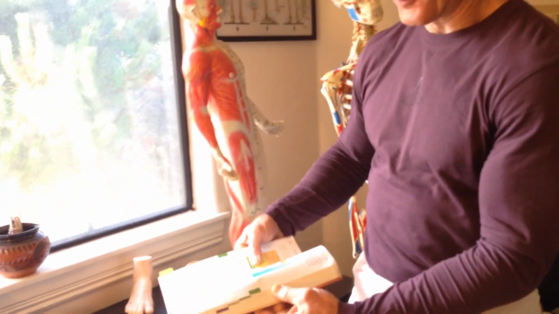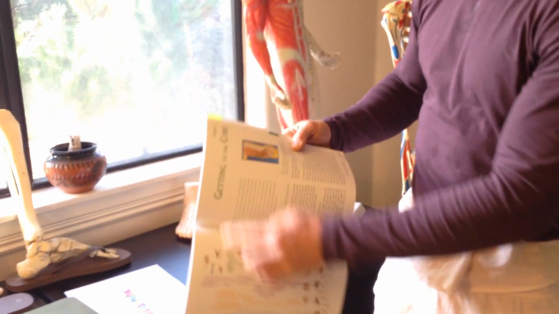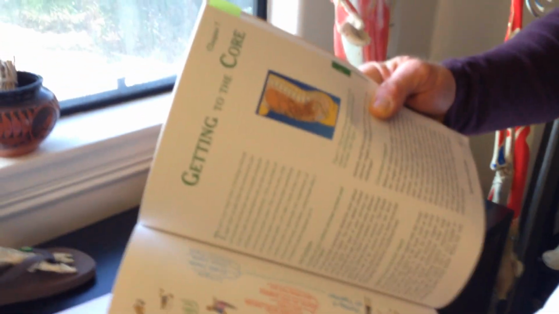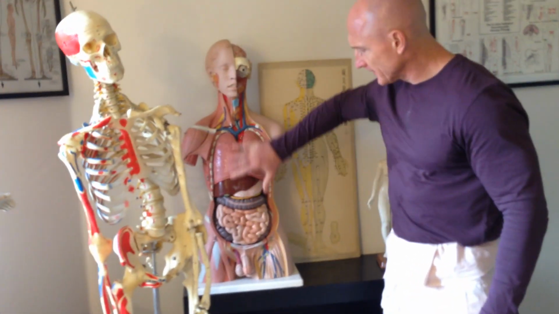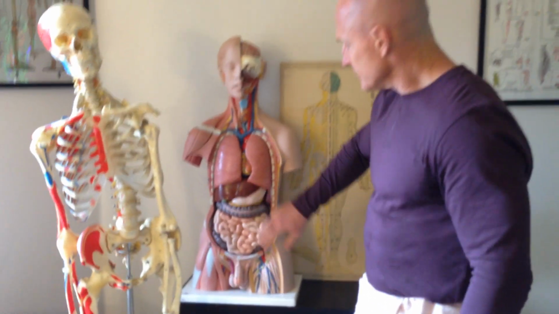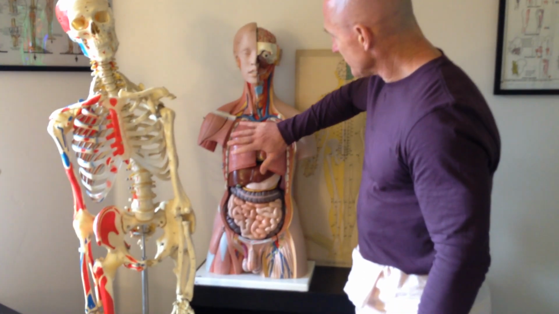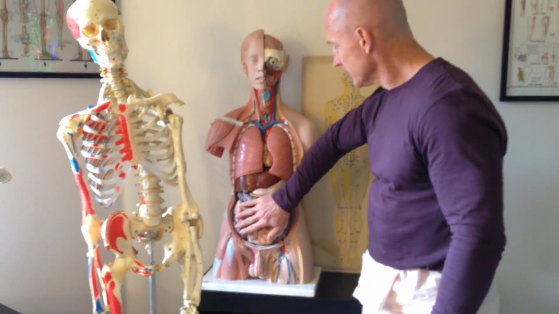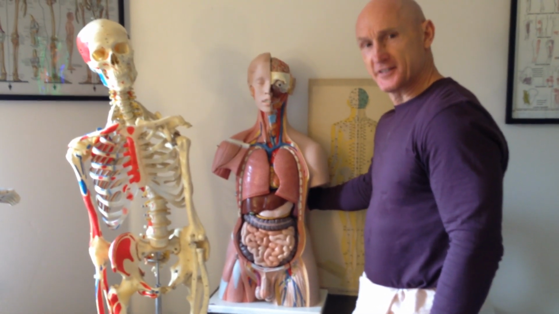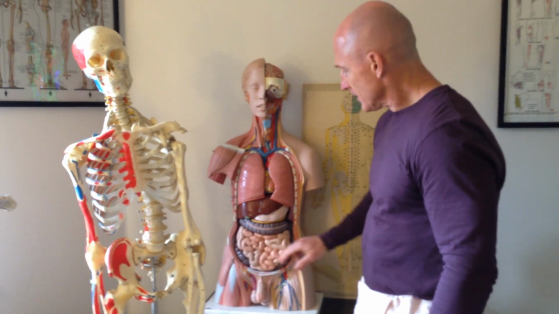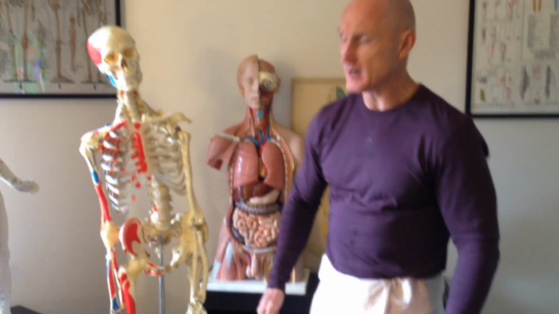So I also show many tests in this book for assessing core function. This is called Getting to the Core, Chapter 7, so that you can identify whether or not your muscles are working. Here you can see the orientation of the organs, and as a general rule of thumb, if you just take your hand and put it on any organ and go right around back to the spine, you can pretty much guesstimate where those nerves are coming from. All the organs from the belly button down have significant effect on the leg muscles.